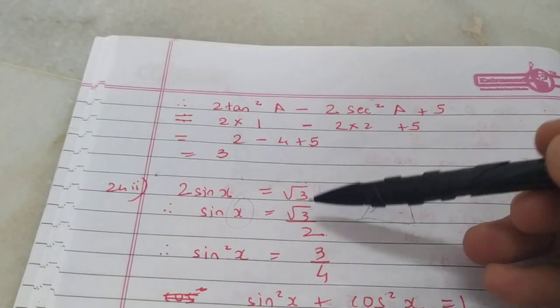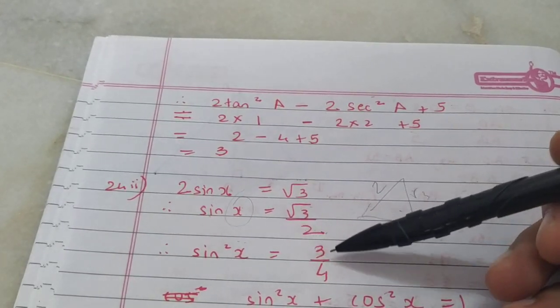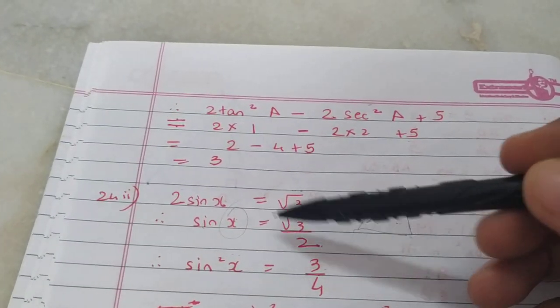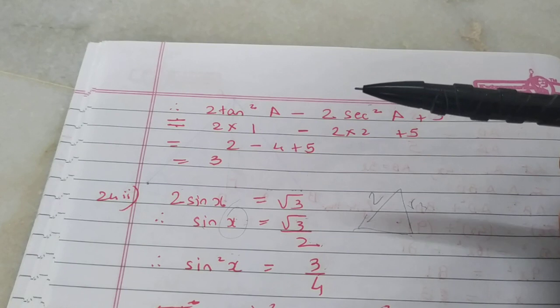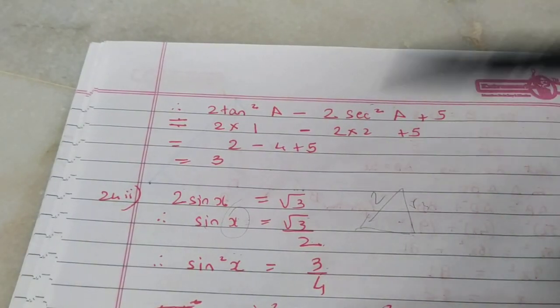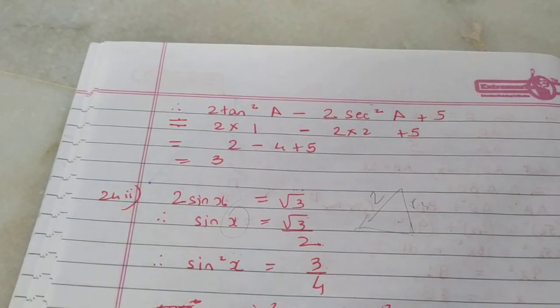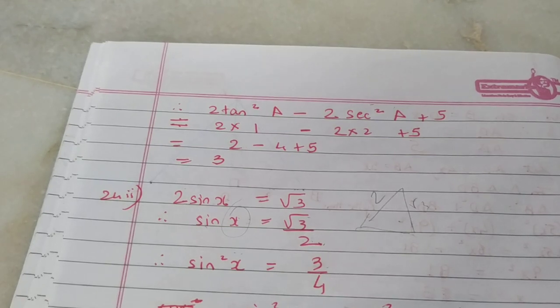Sine x, by the way, first I have found sine square x value, and by the table method x is 60. So now even cos x is cos 60. Find the value of cos 60 from the table, substitute it and get the answer.